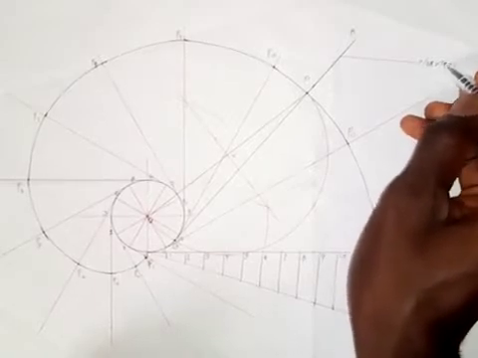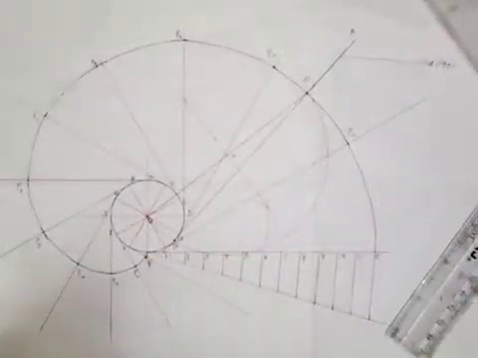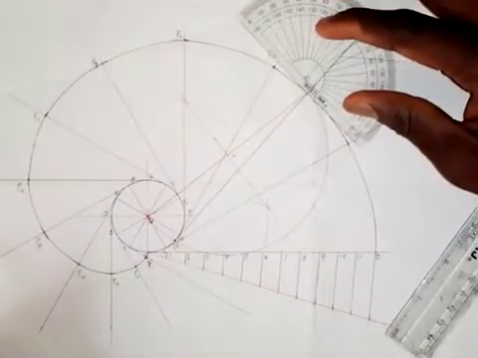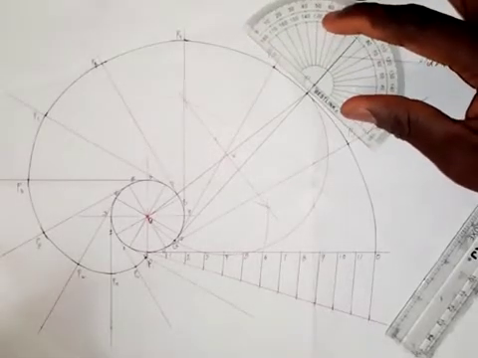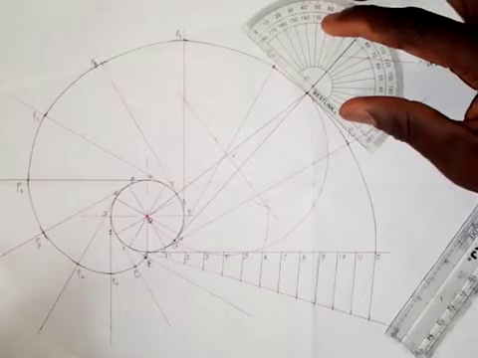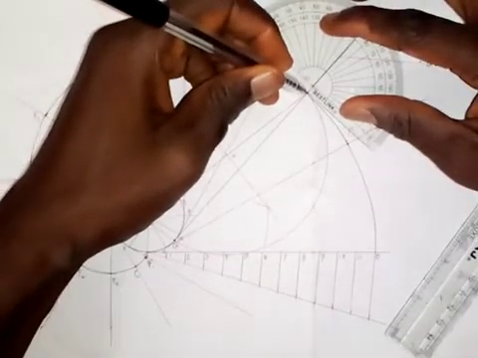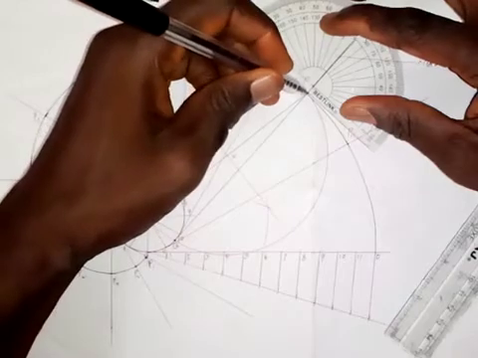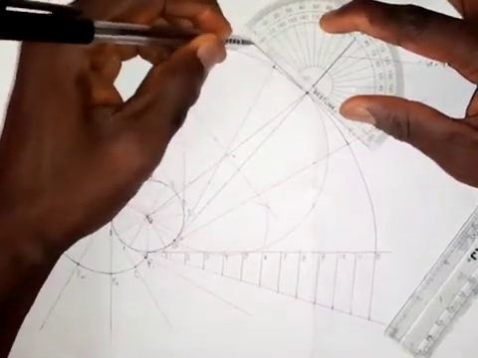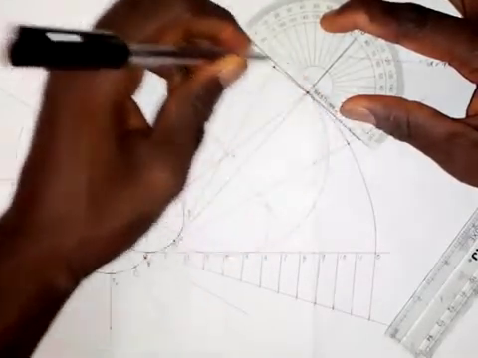Okay, then we want to draw a tangent to this point. So you take your protractor, so set it here. So make sure the 90-degree line is on line PR, and make sure you can see a little point on the curve. That is point P, part of point P. So then you draw a line from here to here.